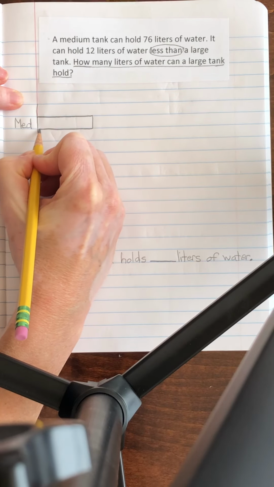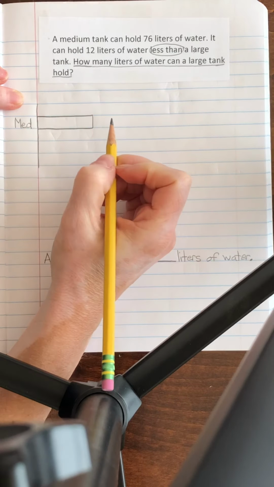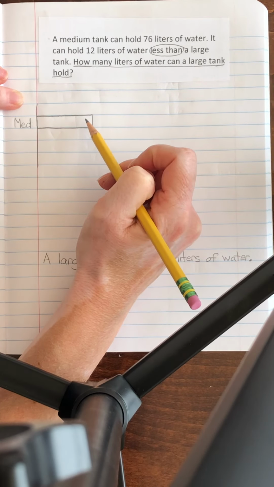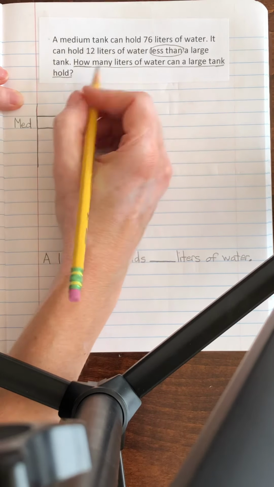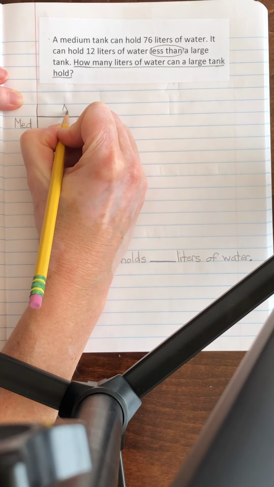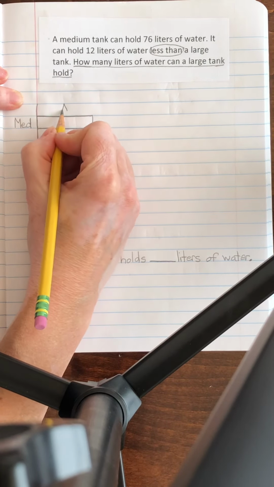I have a medium tank here. There's my bar model. And my medium tank, does it tell me what I can put in there? It does. It says I can put 76 liters of water. So I'm going to put my little arrow pointing up to the next baseline. Make sure yours looks like mine.